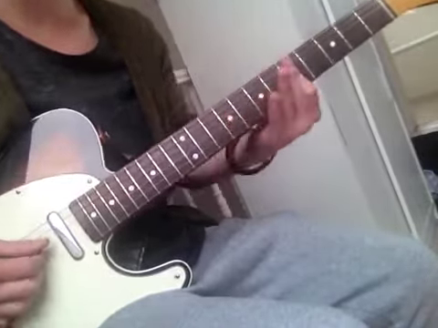Now the applications and the usefulness of learning this is that quite often in a band situation you'll have a rhythm guitar player or a singer playing acoustic guitar, and they will be strumming the chords.